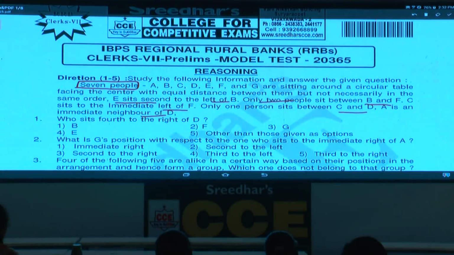Then question number 1. Now in this question number 1, what is the information here?